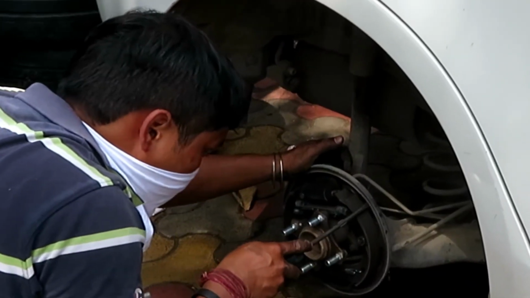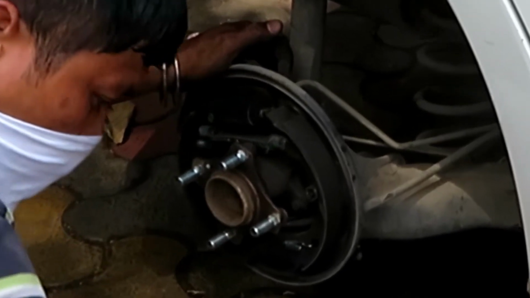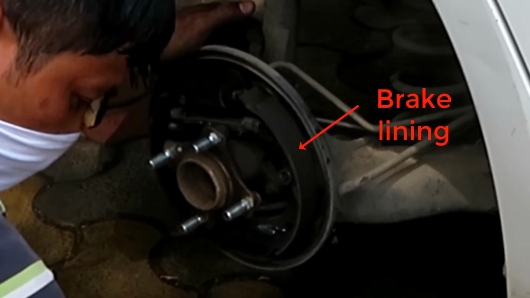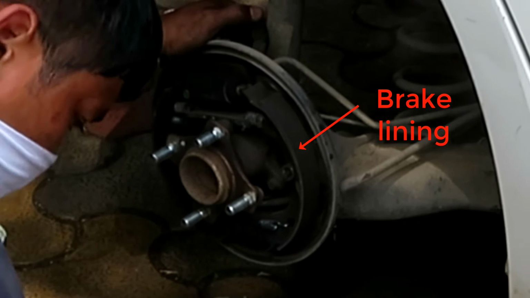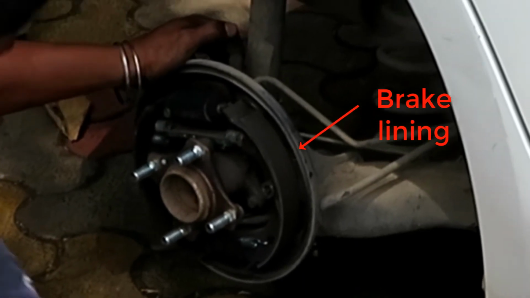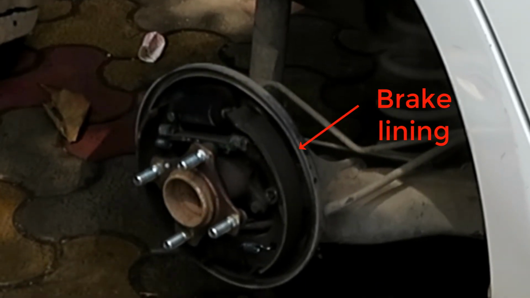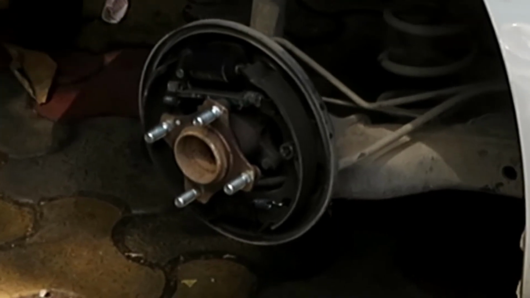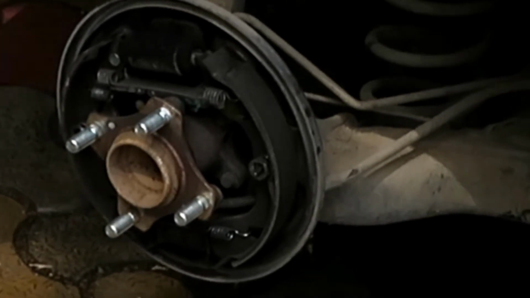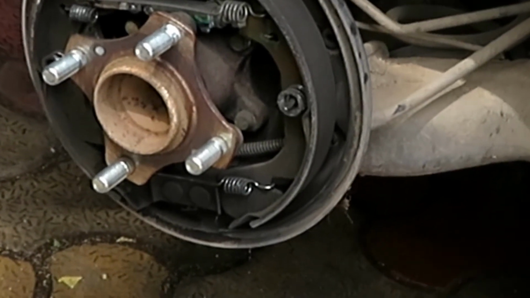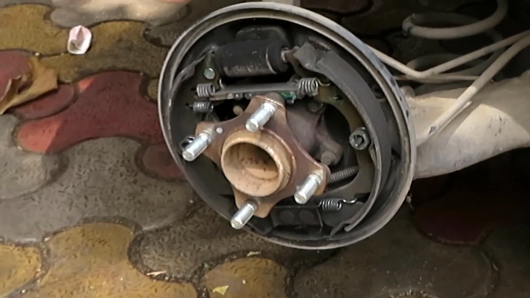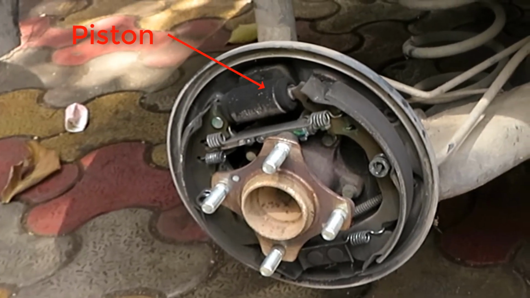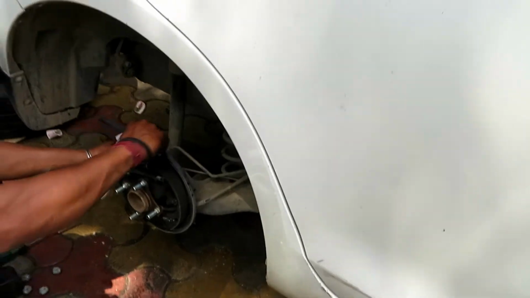Here you can see the brake lining material, which is in the form of a curve. This brake lining is attached to the piston. The piston is on the top, and when we press the brake pedal, the hydraulic fluid will pass into the piston, and the piston will push the brake lining material towards the drum.